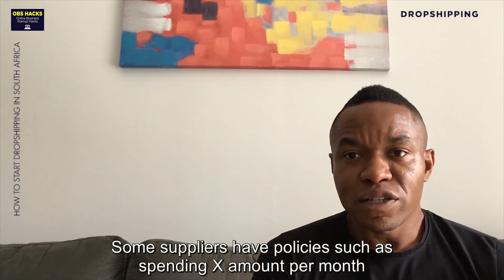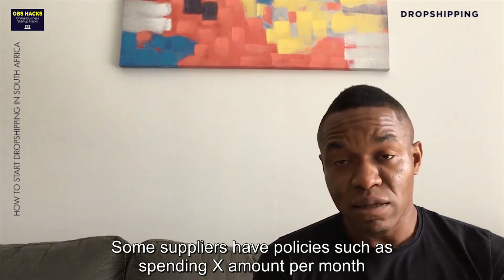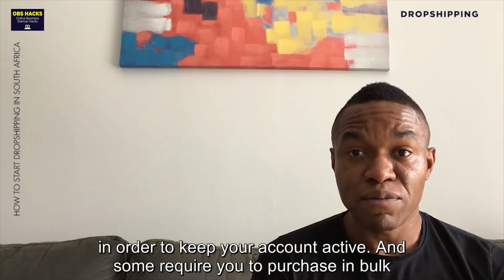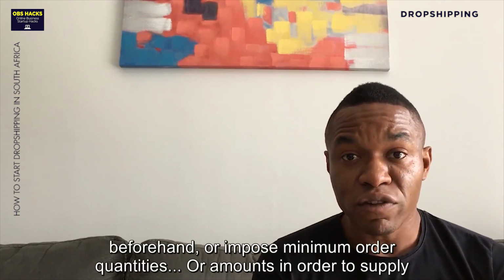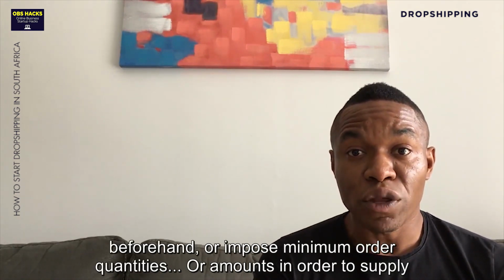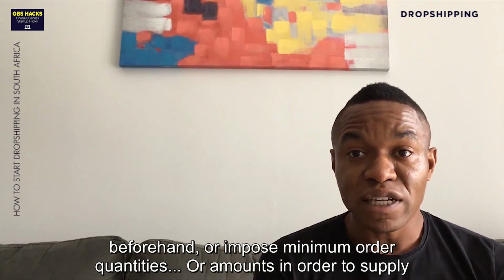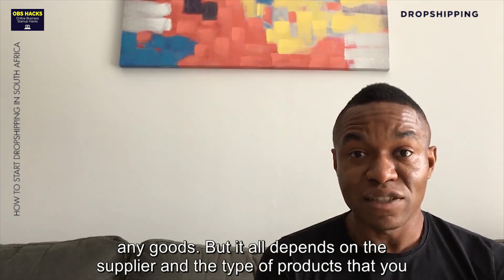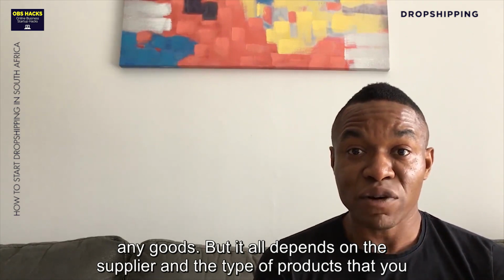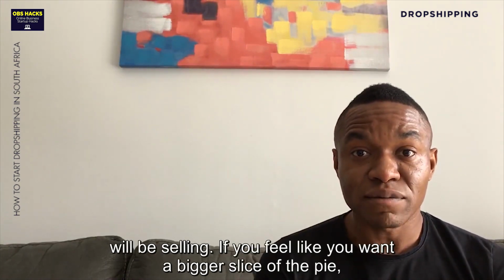Some suppliers have policies such as spending X amount per month in order to keep your account active, and some will require you to purchase in bulk beforehand or impose minimum order quantities or amount in order to supply any goods. But it all depends on the supplier and the type of products that you will be selling.